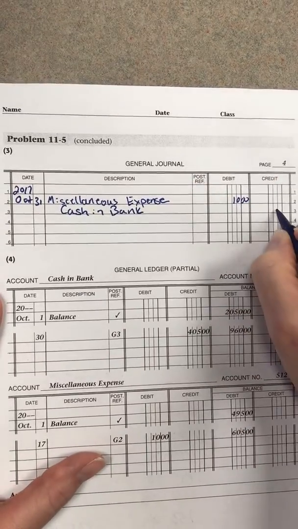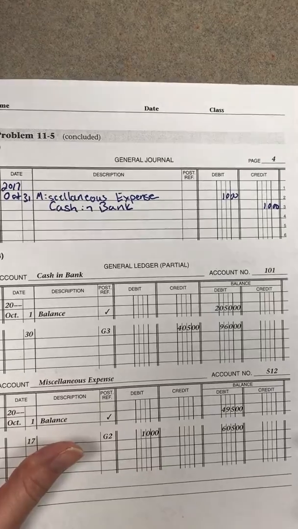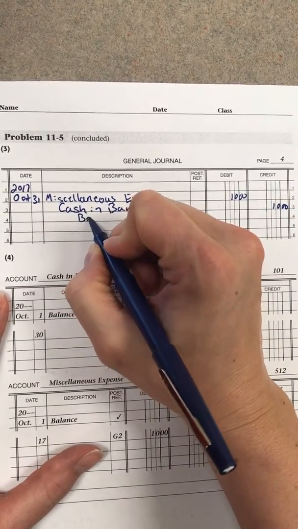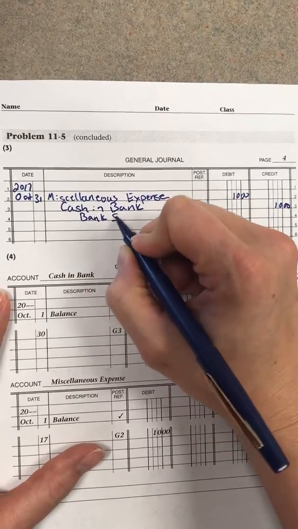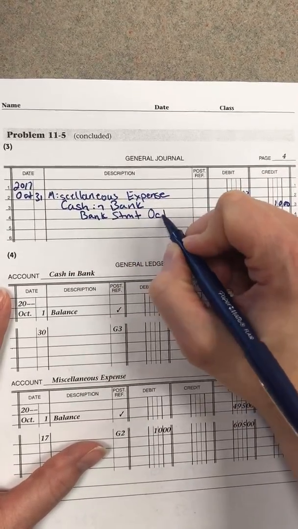Nothing new here other than why we are recording it. And then our source document is going to be our bank statement, and you can abbreviate, for October.